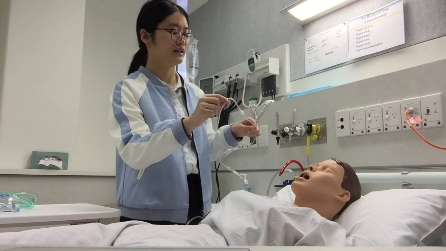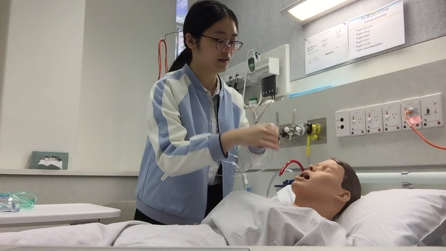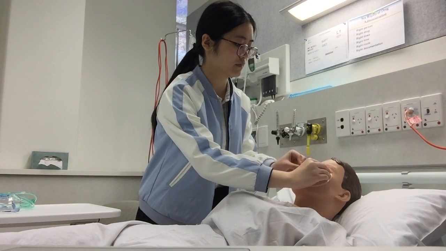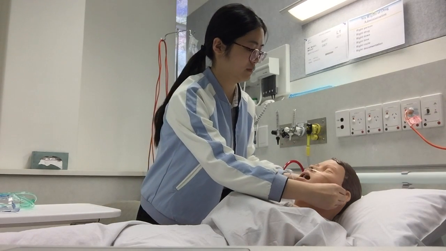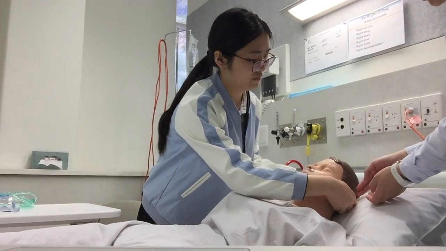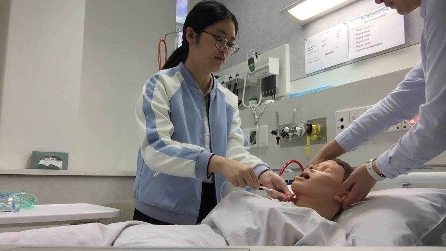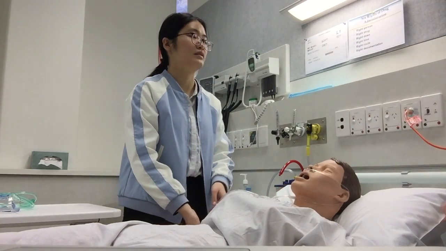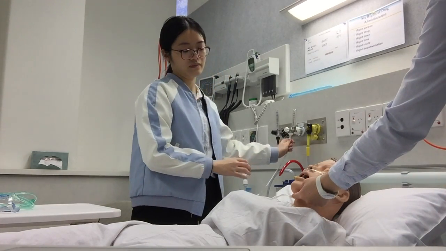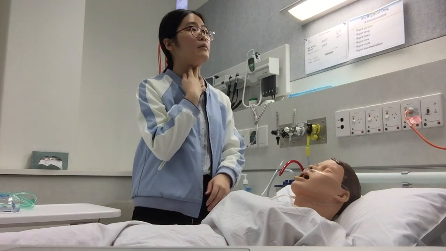When we connect the nasal cannula with the patient, we usually put the small tube over the patient's ears, and we connect with the oxygen wall. What's that for? It's to make the tube more stable for the patient.